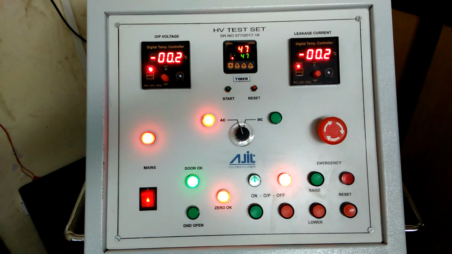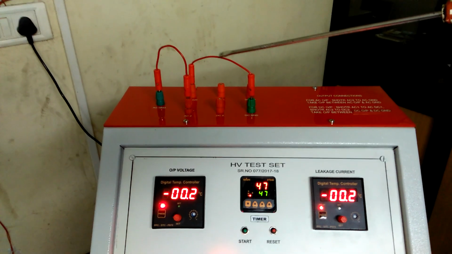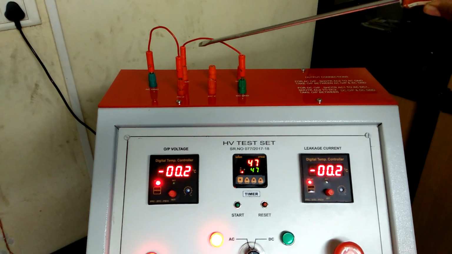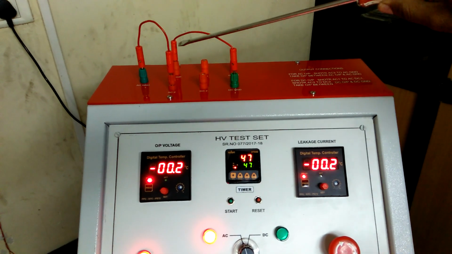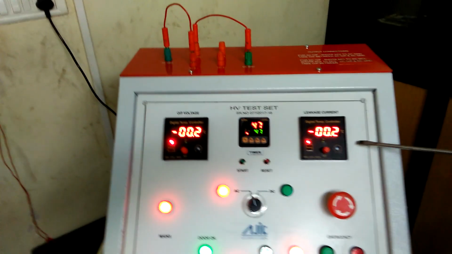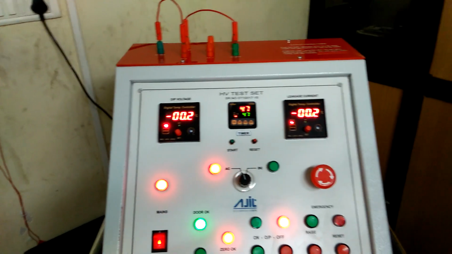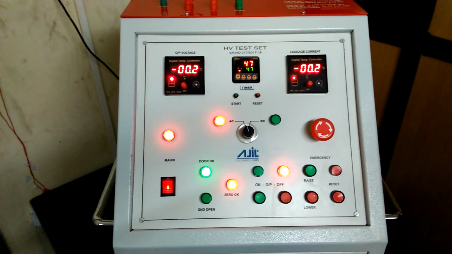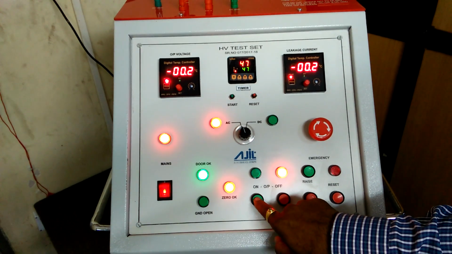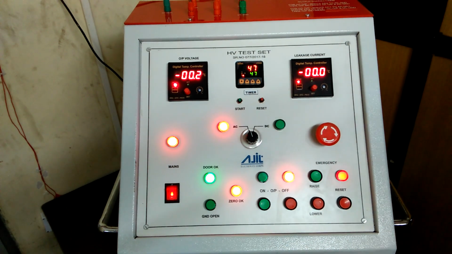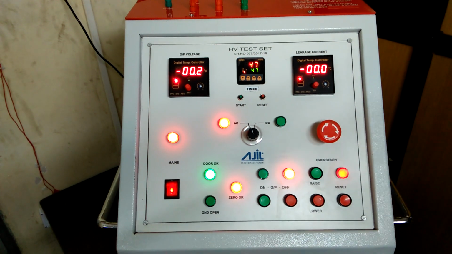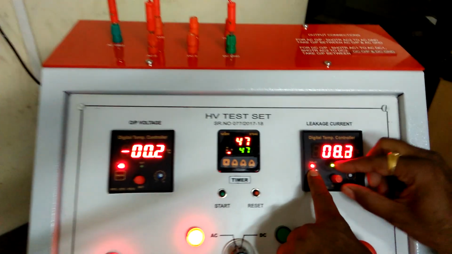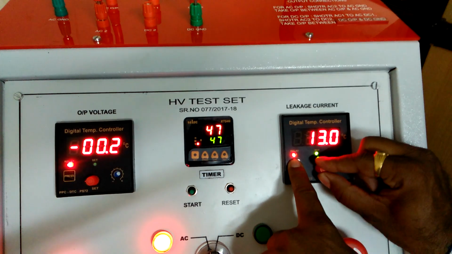If the output current flows through this link to ground, means the object, if there is a failure in insulation, the same condition is created over here. Now if the current flowing through crosses the set value, then the output will be tripped off. Let's see. I will put on, and the current is far more than the set point. Let's set more current like this.